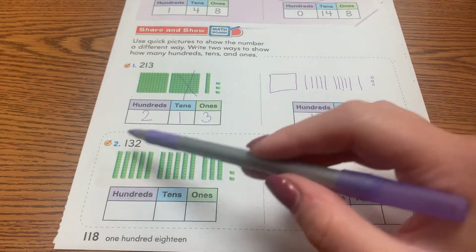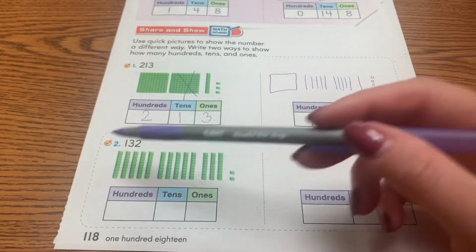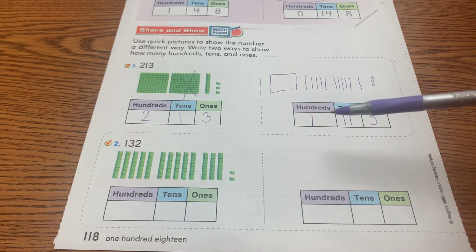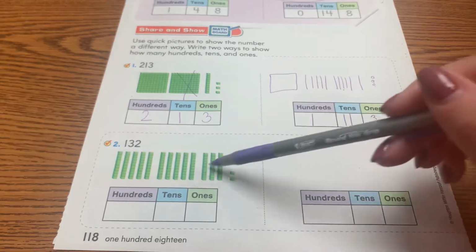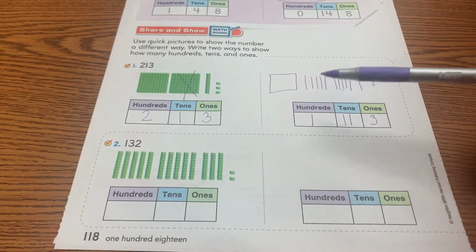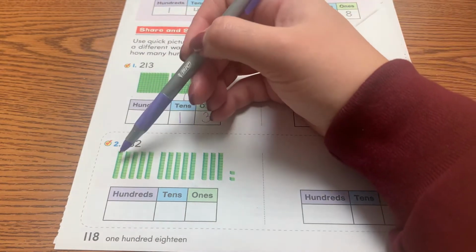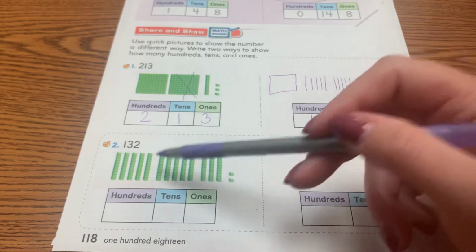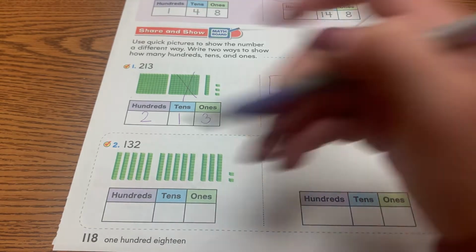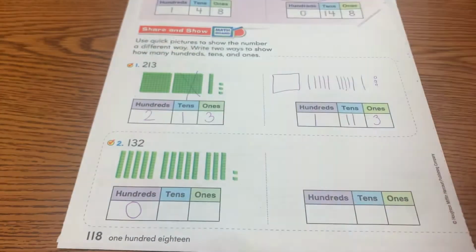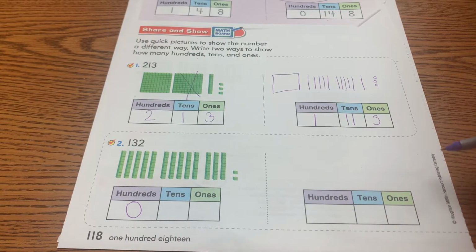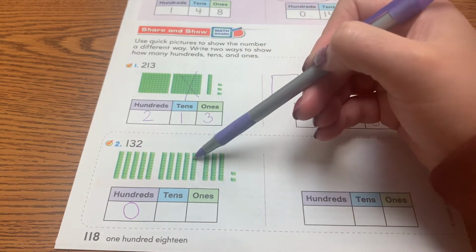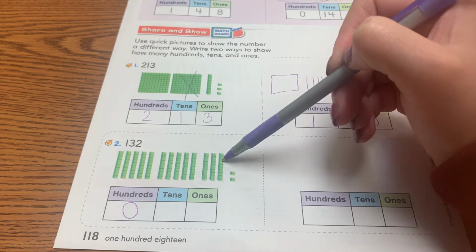Moving on to number 2, the number in standard form is 132. Okay, this one we may have to work backwards because it looks like we have a bunch of tens here we may be able to make into 100. First of all, do we have any hundreds? Do they show it in hundreds blocks? No, we do not. We only have tens and ones. So you can go ahead and put your 0 there before you even start counting. 1, 2, 3, 4, 5, 6, 7, 8, 9, 10, 11, 12, 13.